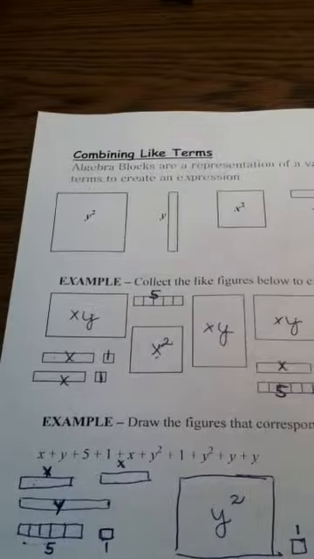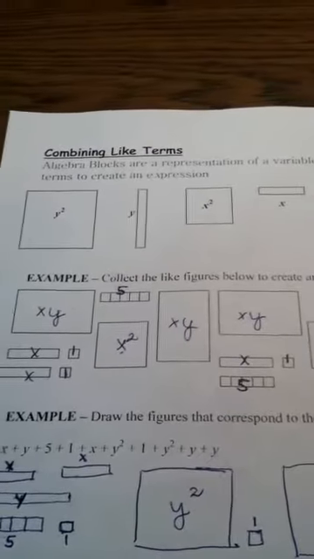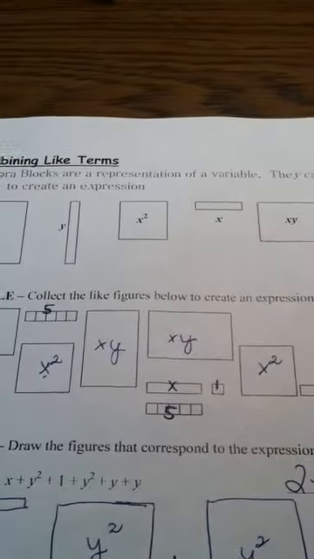Now what we want to do is try to take those shapes and then create and collect an expression. So it's the first example that's here. We went through and we labeled each one of our parts, and then we began to collect all of those. Sometimes the shapes are orientated differently. So XY was like this, but then it became vertical here. We count how many we have. So we have an XY, XY, XY, XY. That gives me the 3XY.